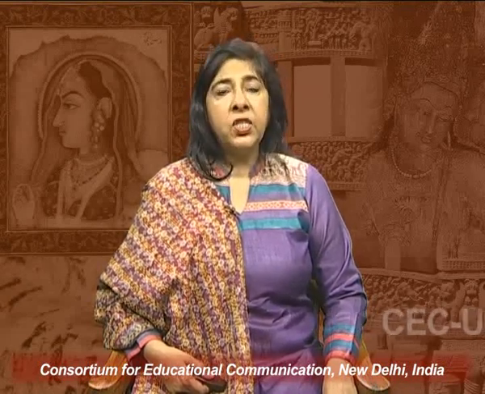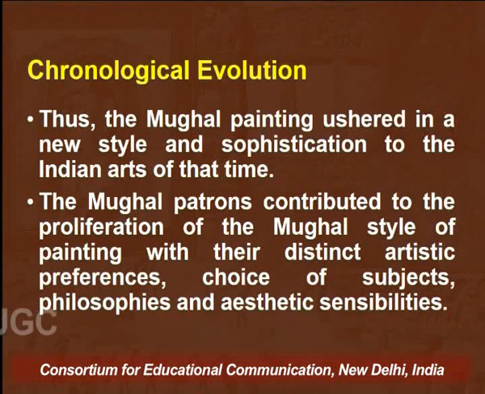The Mughal painting ushered in a new style and sophistication to the Indian arts of the contemporary period. The Mughal patrons largely contributed to the proliferation of this style of painting with their individual artistic preferences as well as a broad choice of subjects, philosophies as well as specific aesthetic sensibilities. So first of all, let us talk about Babur and what his contribution was.